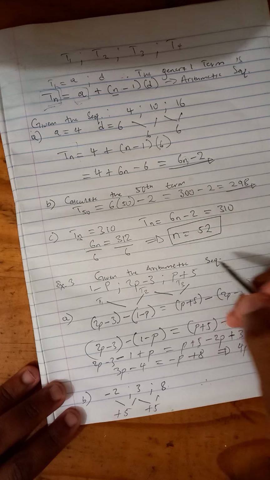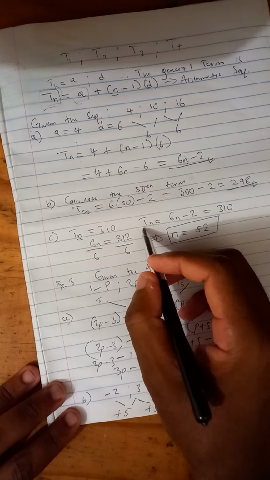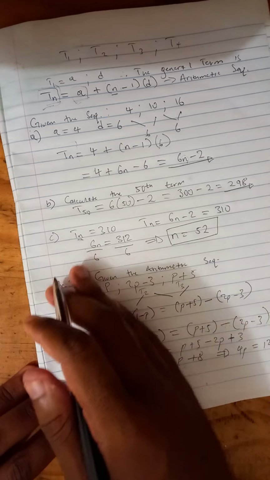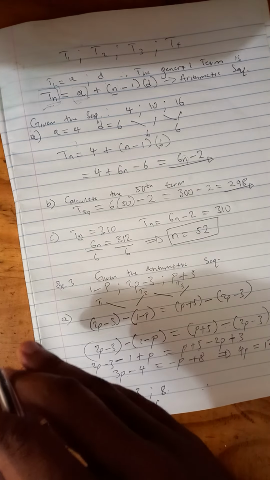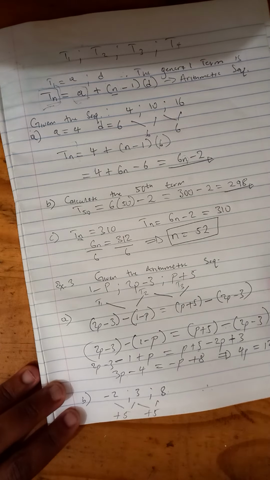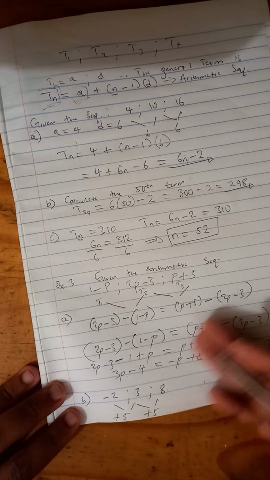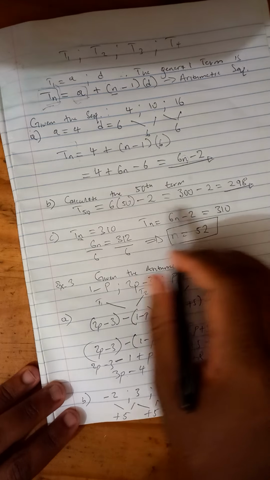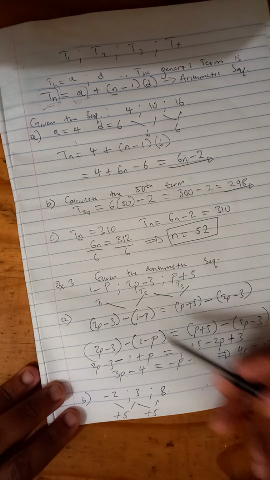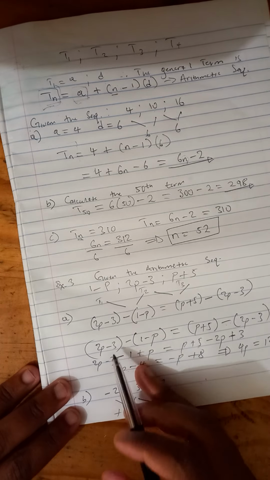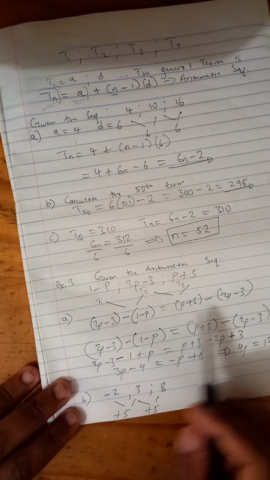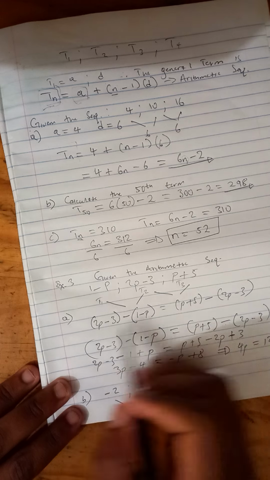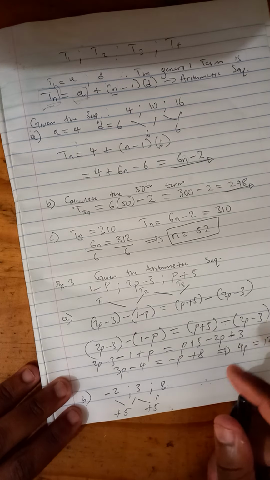And then from here, you can go on to get the nth term of the sequence. You can go on to get the value of which term of the sequence is equal to a given number by getting your general term. So it's very important to move from here. Also, the logic here was that you know the difference is common, hence you can just equate this to this and then get the value of p.